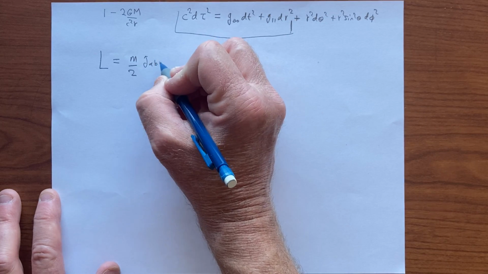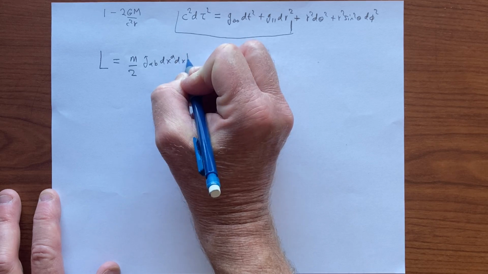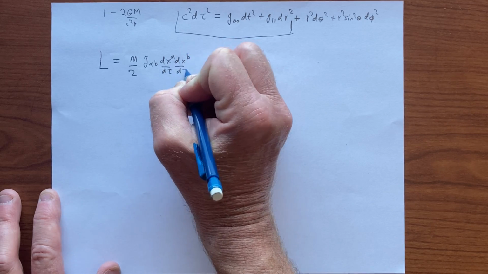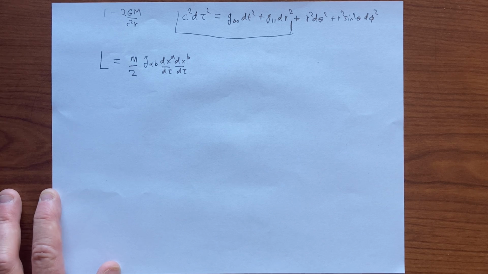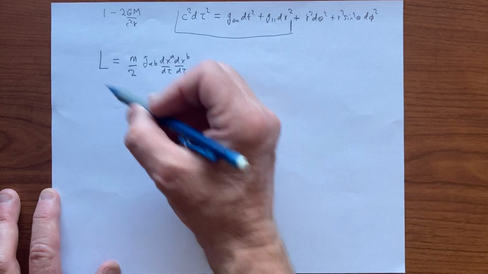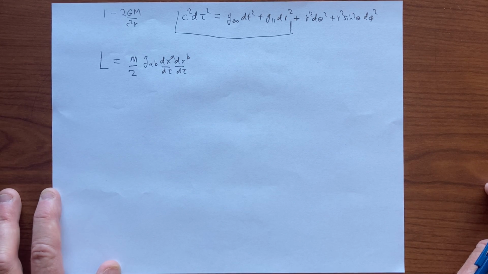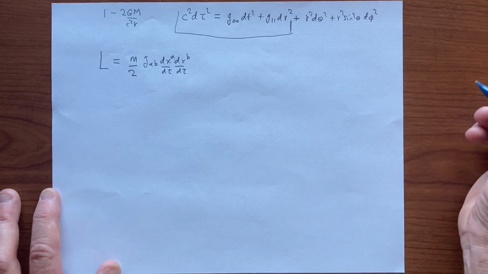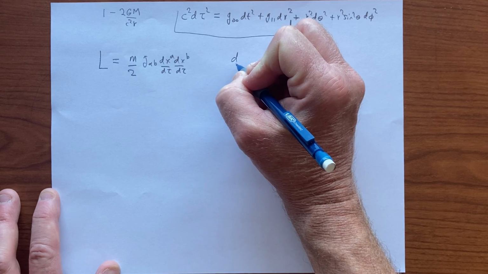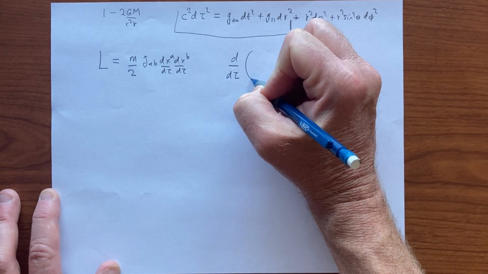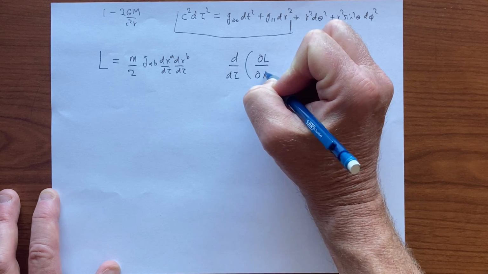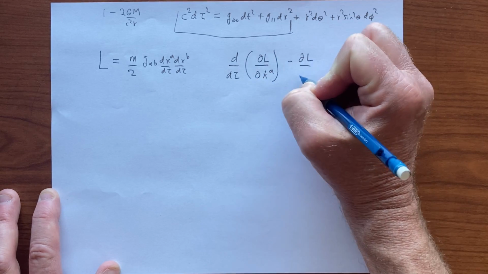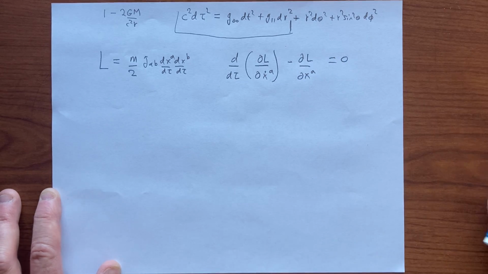So this is a good Lagrangian for getting the equations of motion of this particle in space-time such that there are no forces acting on the particle. There's only kinetic energy. So, of course, we need the Euler equations: d by d tau, with respect to proper time, of dL by d x dot A, minus dL by dx^A, is going to be equal to 0.